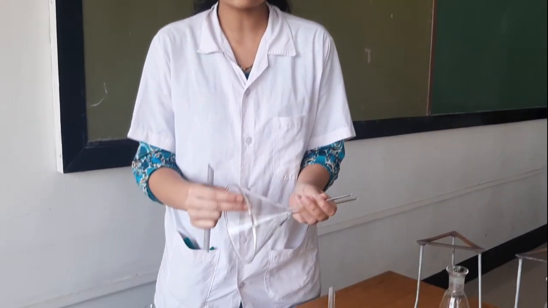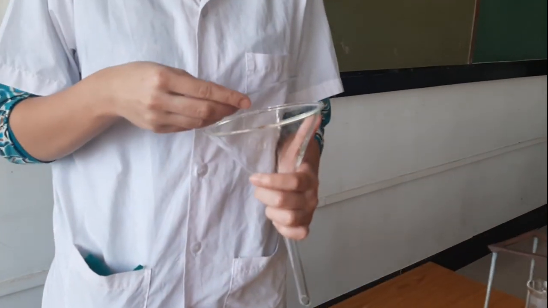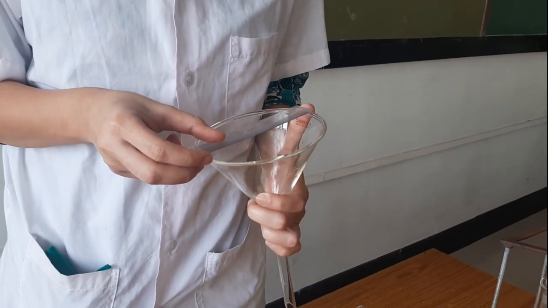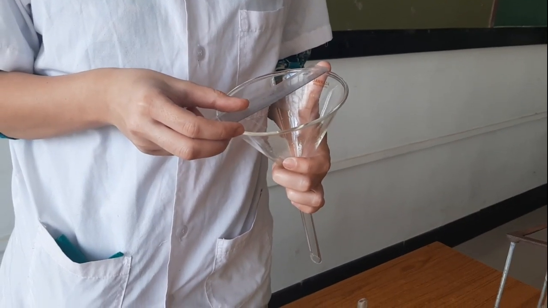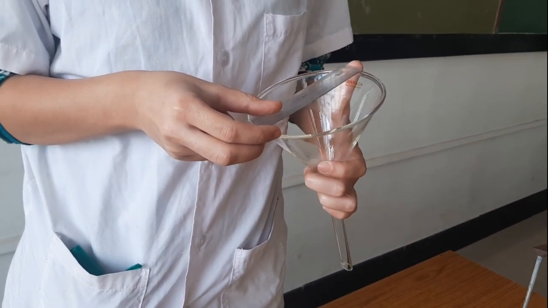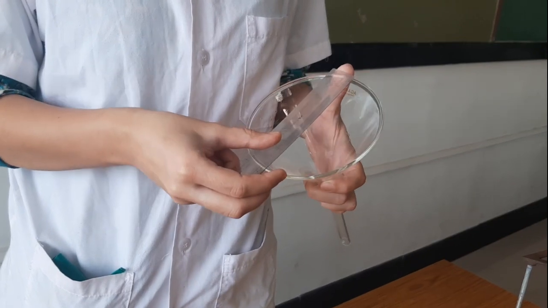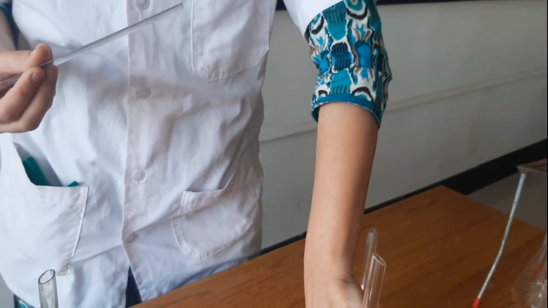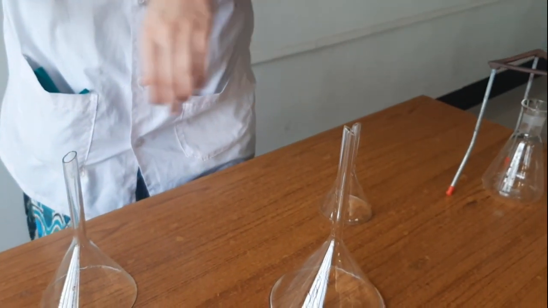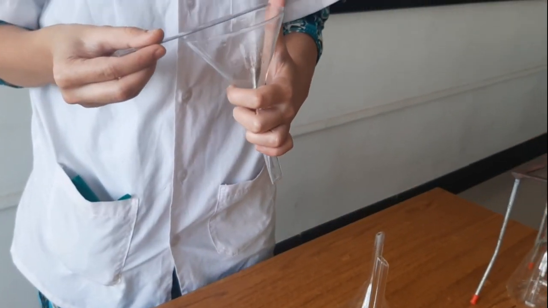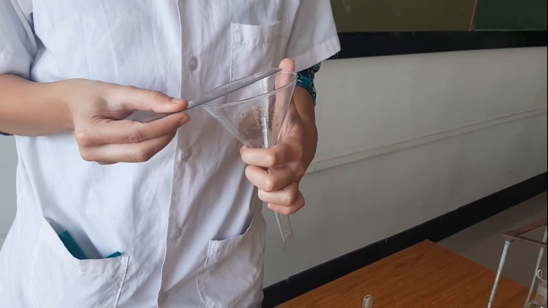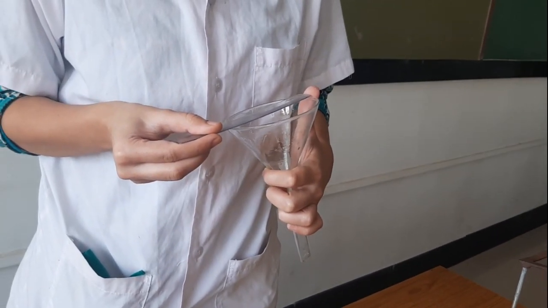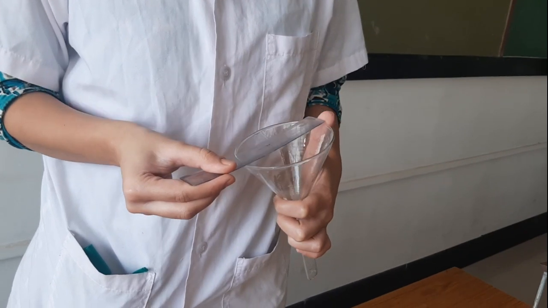First we will see the diameter of this particular funnel. The internal diameter of this funnel, our biggest funnel A, is exactly 12.2 centimeters. The second funnel, B, is exactly 9.6 centimeters.